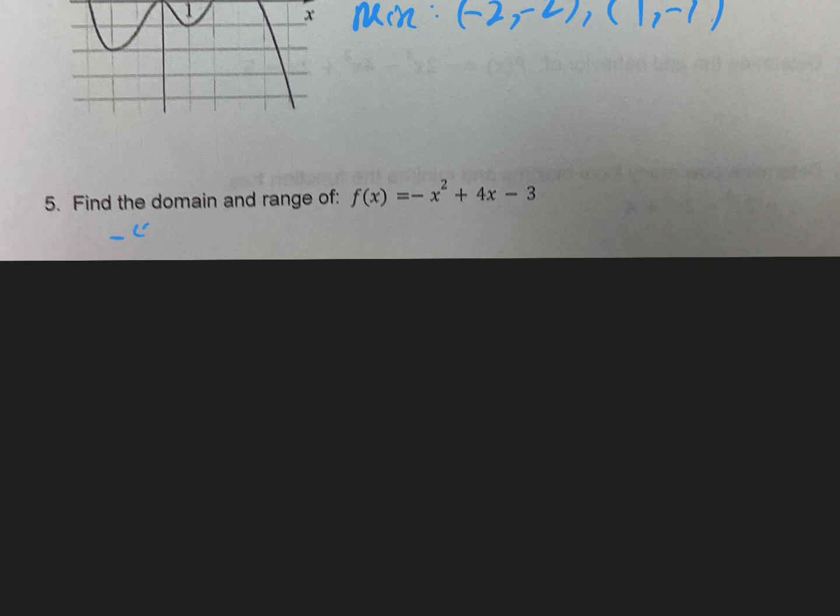So I'm going to go negative 4 over 2a. A is negative 1. That's just going to give me 2. That's the x coordinate. If I plug in 2, it would look like this: negative 2 squared plus 4 times 2 minus 3, which would be negative 4 plus 8 is 4 minus 3 is 1. So what I really need is the 1 right there.